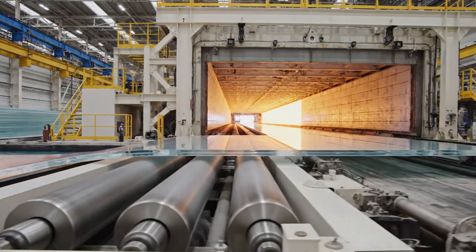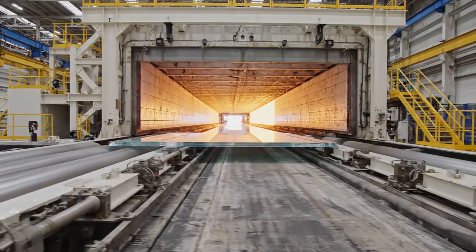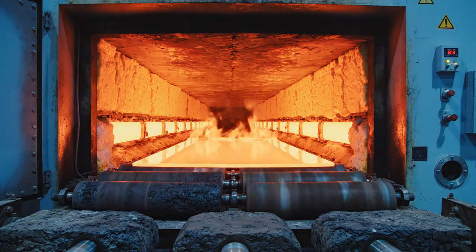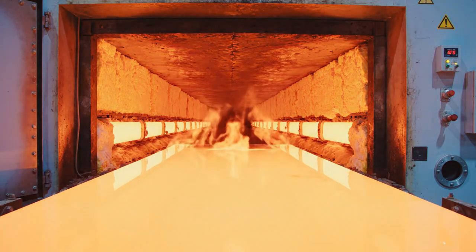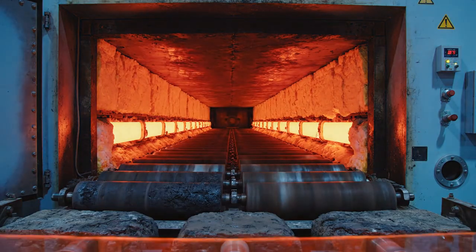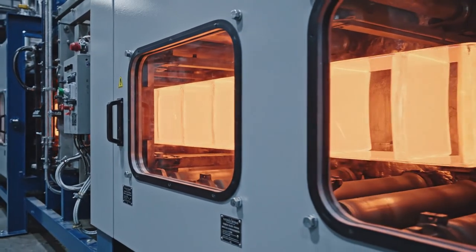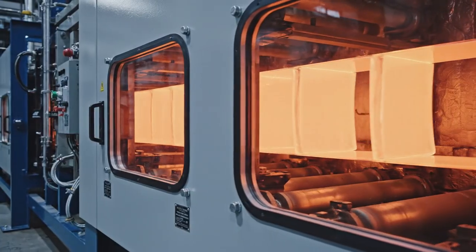The glass must now be cooled slowly to relieve internal stresses and prevent cracking. Carefully graded temperature zones slowly bring the glass down to room temperature without warping.